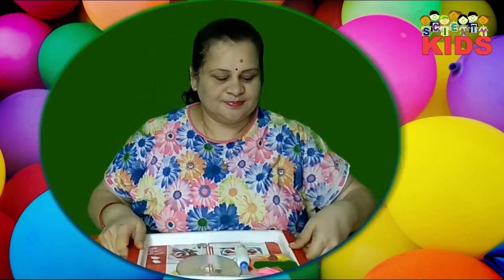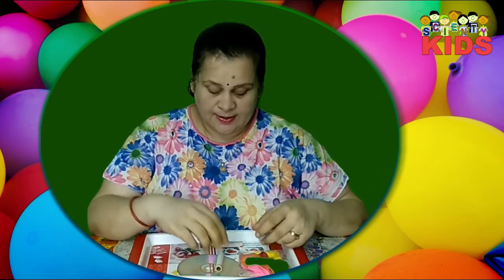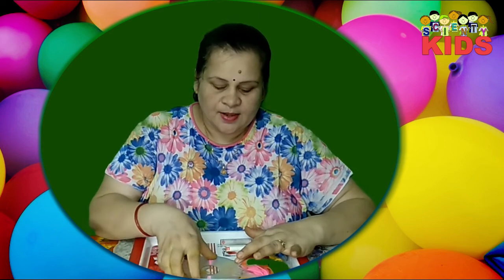For these experiments, we will need balloons, glue stick, empty thread reels, a coin. Any coin will do. I have used a 1 rupee coin. Some used CDs and your lung power to blow the balloons.